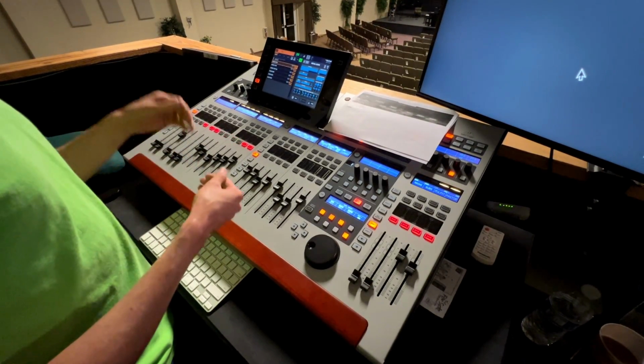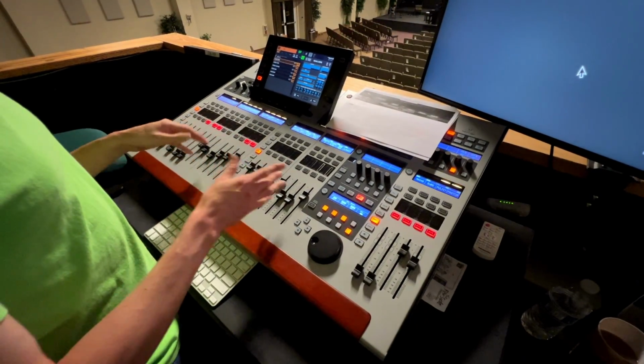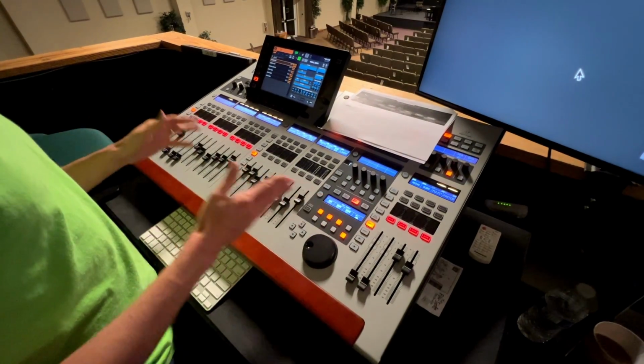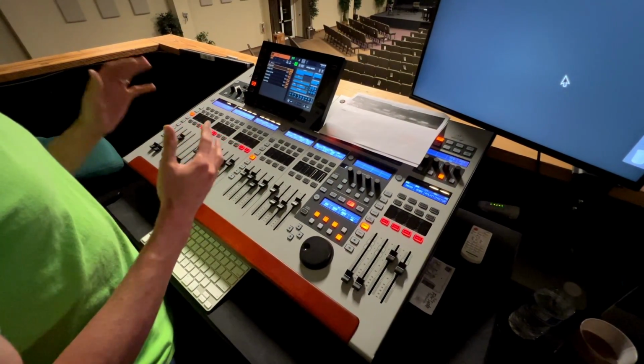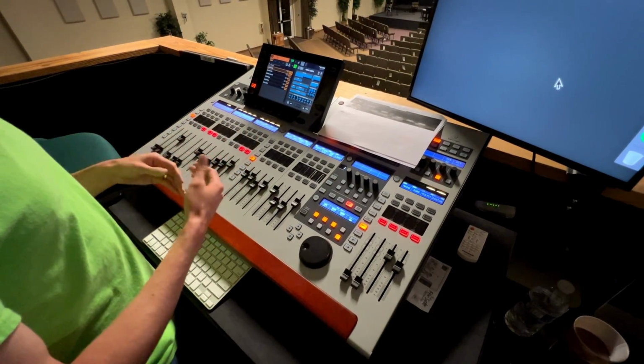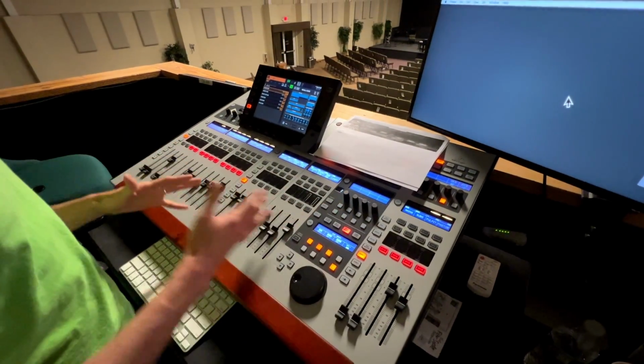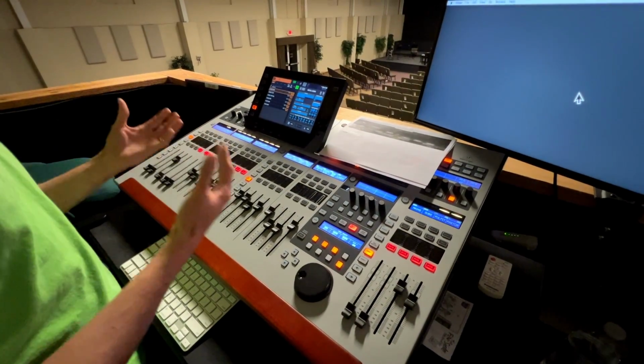Personally, I don't like to do a lot of page hopping, so having everything right in front of you, where you can focus most of your time and effort on mixing rather than trying to find stuff on the board, is the end goal.